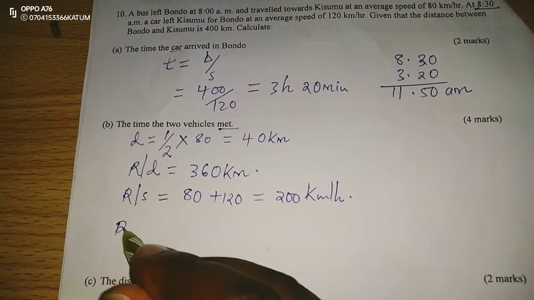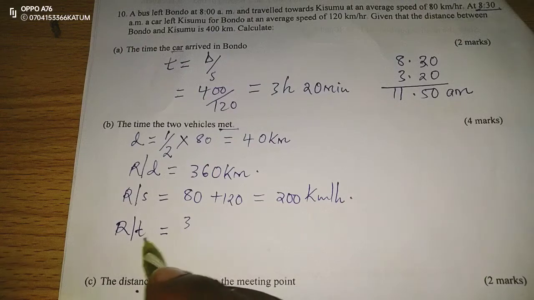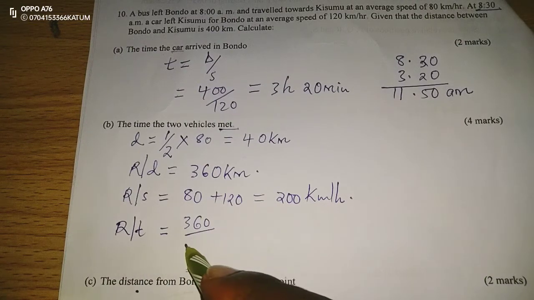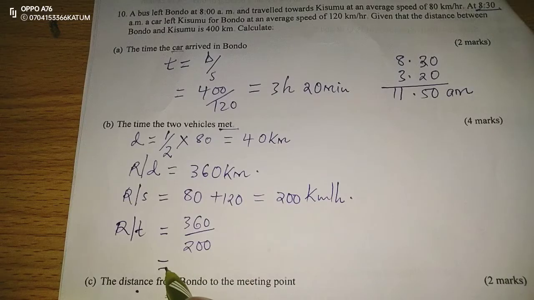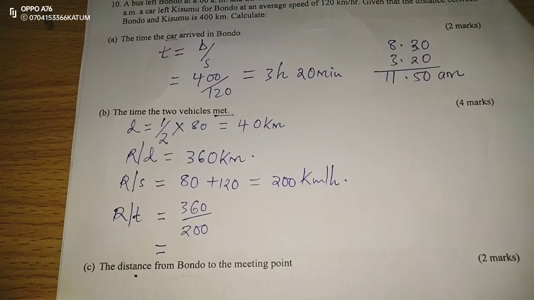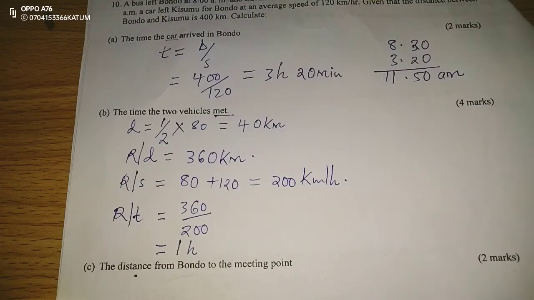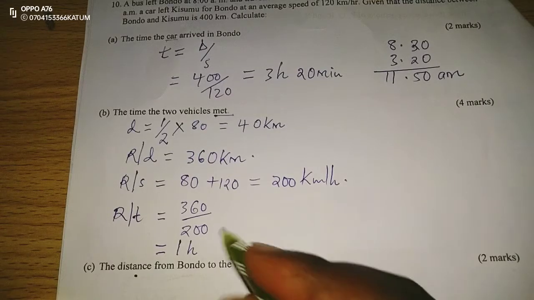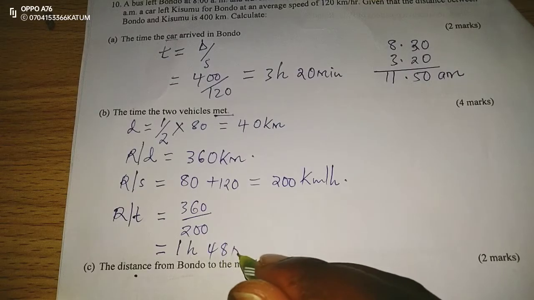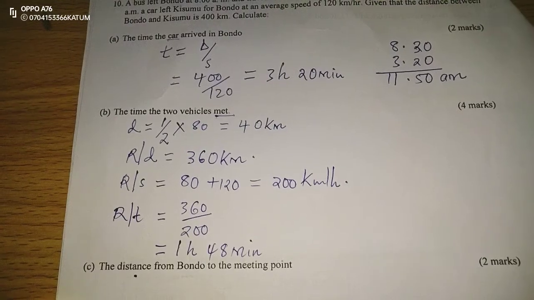Now we're going to have the relative time, which is the time taken to cover the relative distance. So relative time will be relative distance out of relative speed. So the time here is going to be 360 out of 200. We get 1 hour and 0.8 hours. So 1.8, we can convert the 0.8 by multiplying it with 60 to give us 48 minutes. So to cover the relative distance, we need 1 hour, 48 minutes.